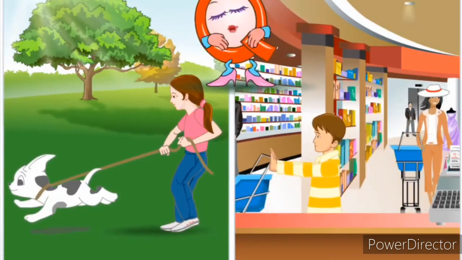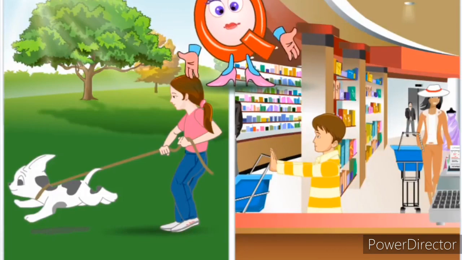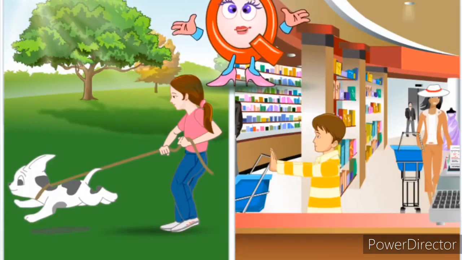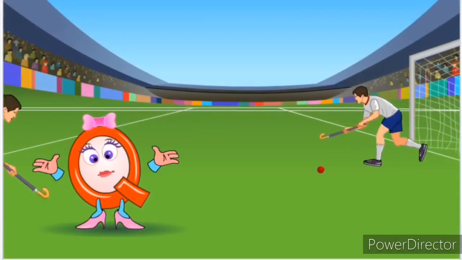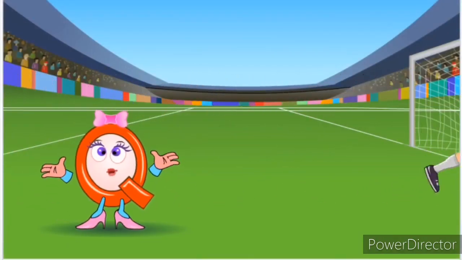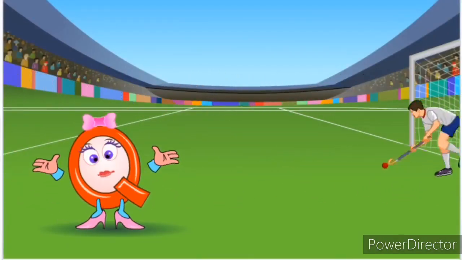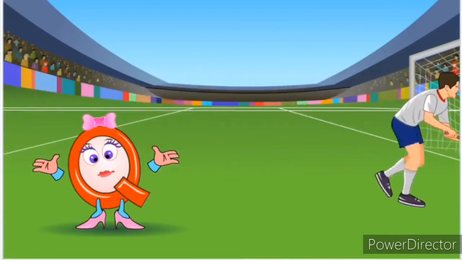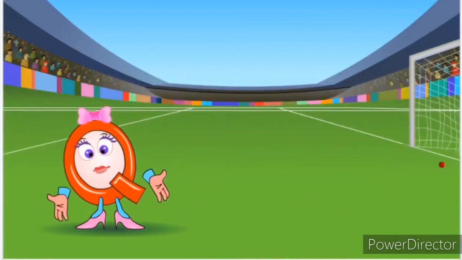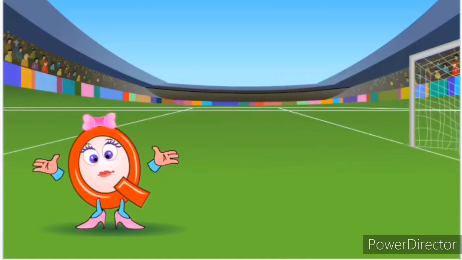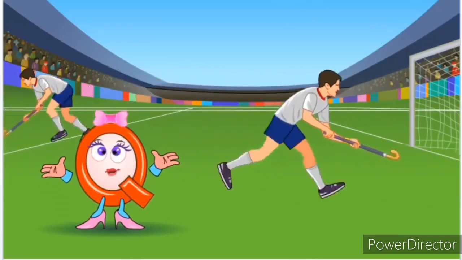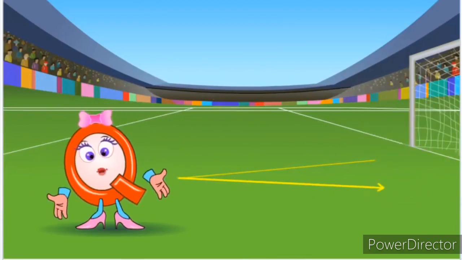You observed that the dog was moving and it stopped when Tina applied force on its leash, whereas the shopping cart was stationary before James pushed it. Now let's observe what happens when James plays hockey. James, faster, towards the goal. The ball ahead of him is moving with slow speed. When James hits the ball again in the same direction, it moves with more speed.